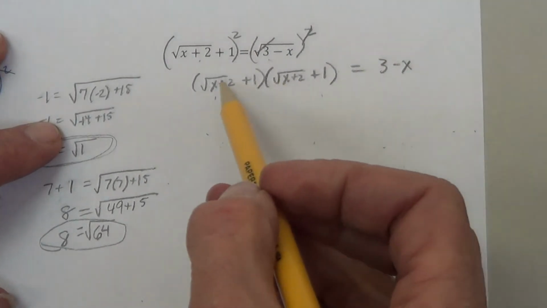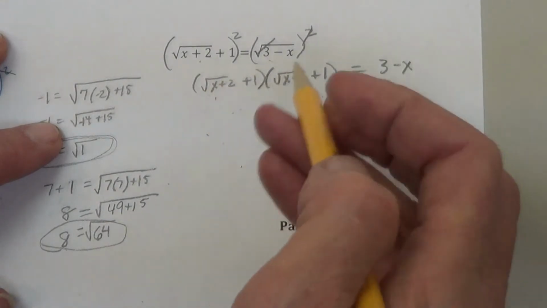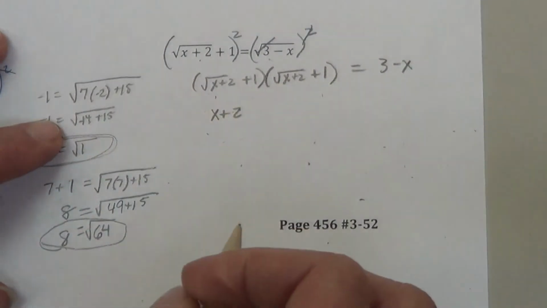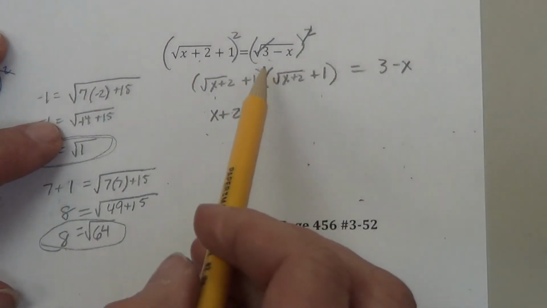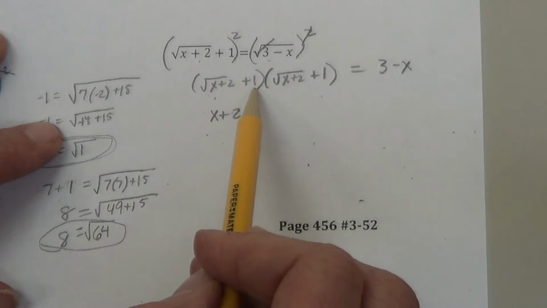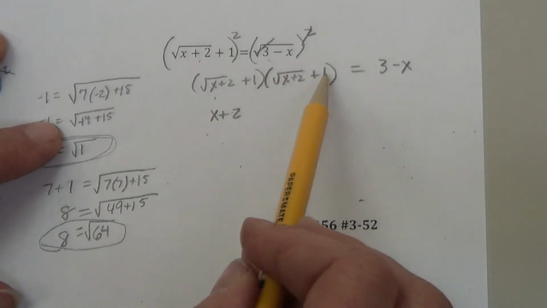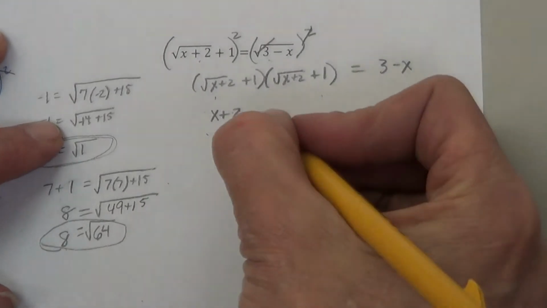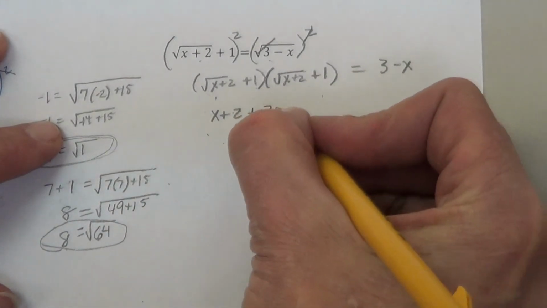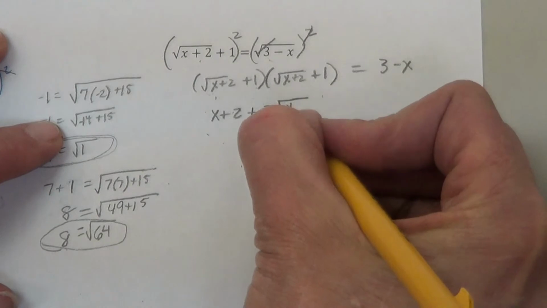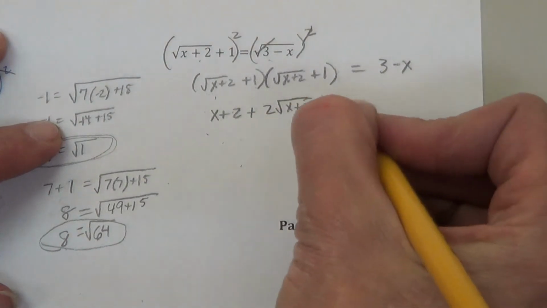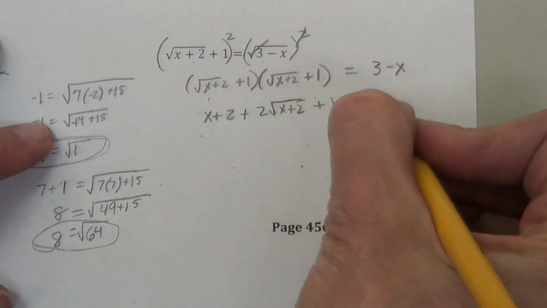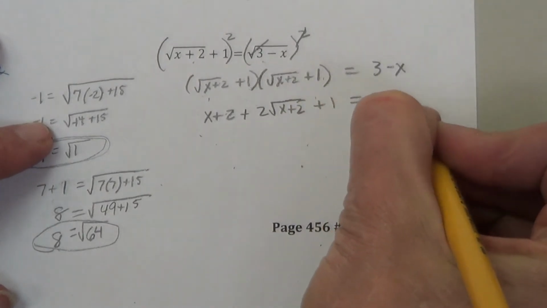Now the square root of x plus 2 times the square root of x plus 2 would come out being x plus 2 without a square root. The middle term would be 1 radical x plus 2, and then the outside term is 1 radical x plus 2. So that makes 2 radical x plus 2's. And then the last term is 1 times 1 is 1, equals 3 minus x.